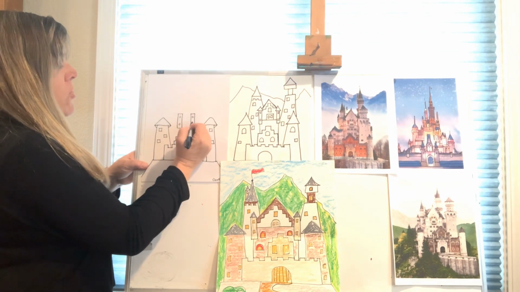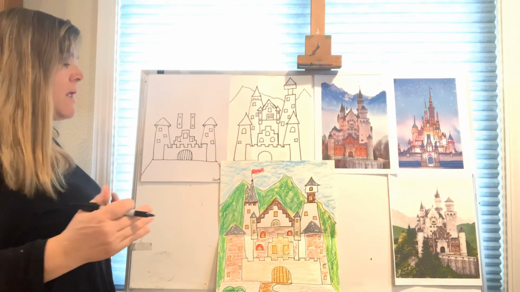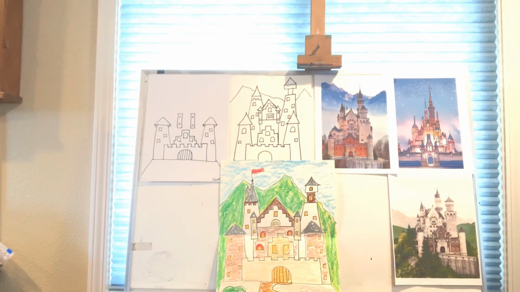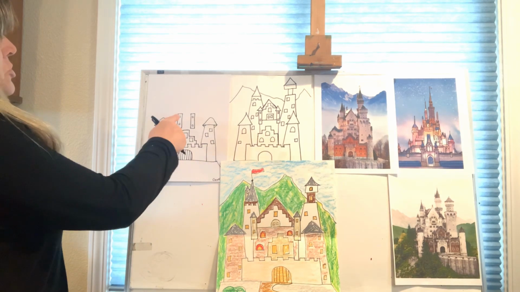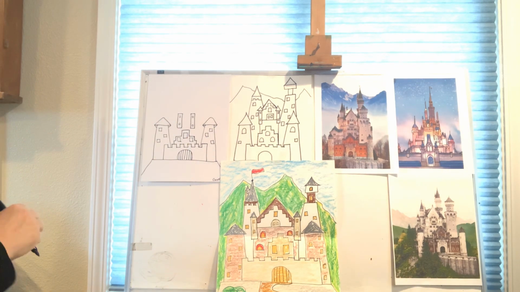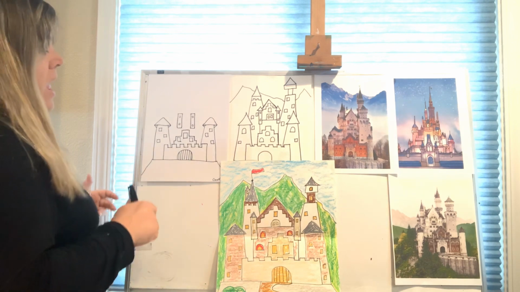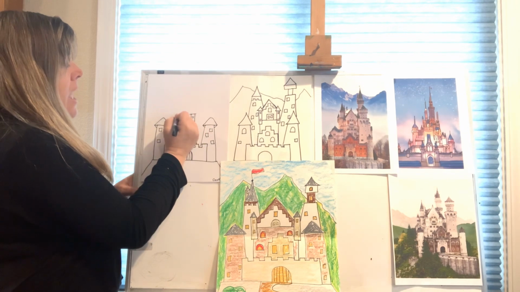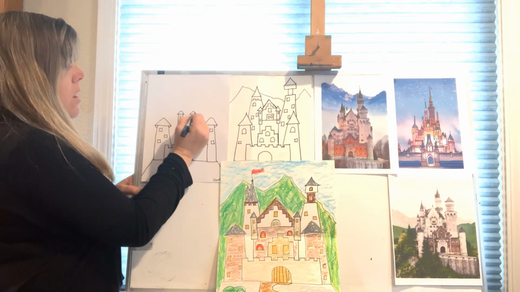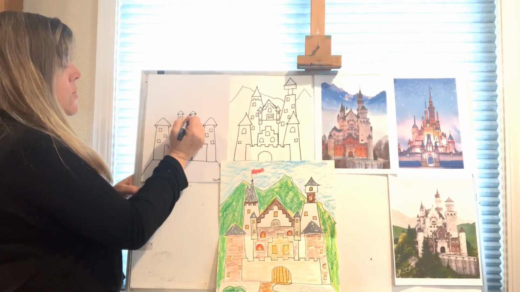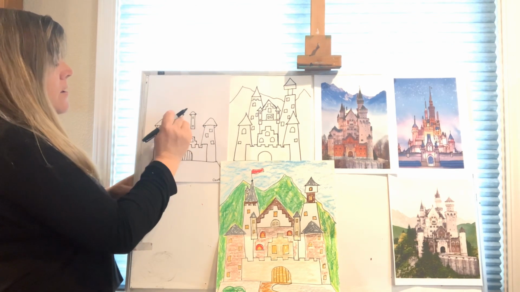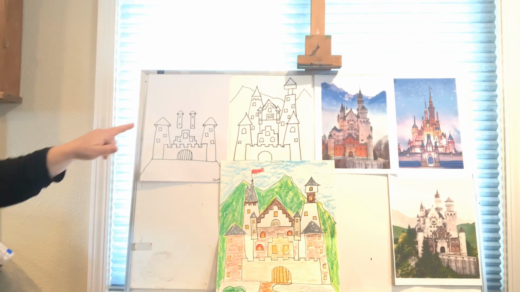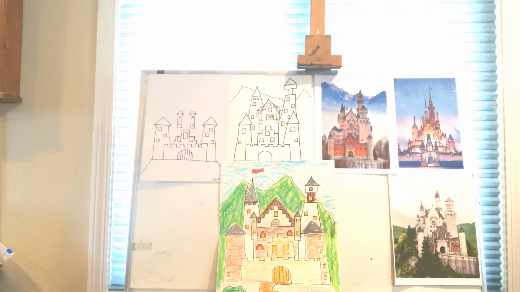And the windows are much smaller because we want to show that we're getting further back in the castle. So the windows up front are larger, the windows in the back are smaller, all showing dimension. And the same thing, these are round, and so you want to extend them a little bit and then put your little tops on. And if you want to get a little further, you put the other little line here and here. So feel free to focus in or focus out at any point during the video.